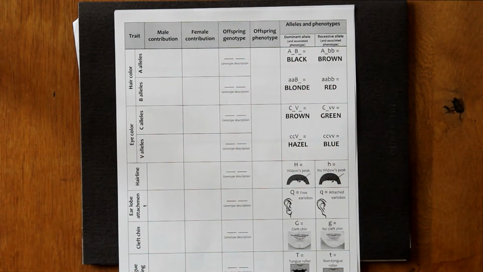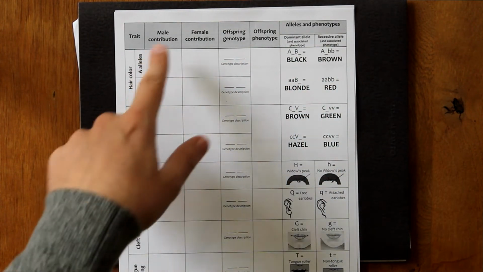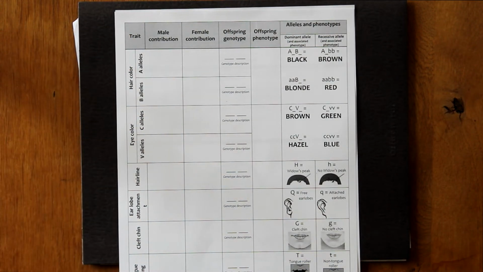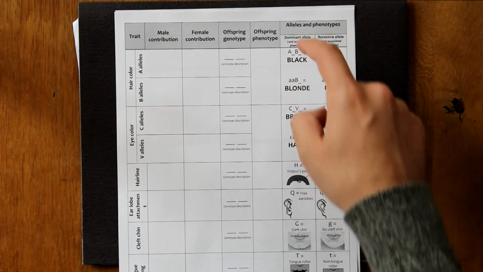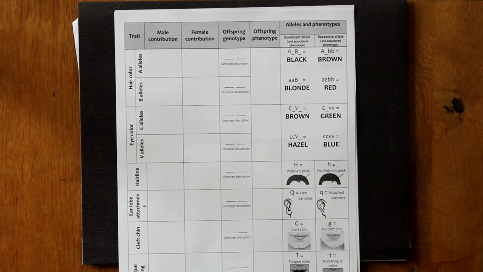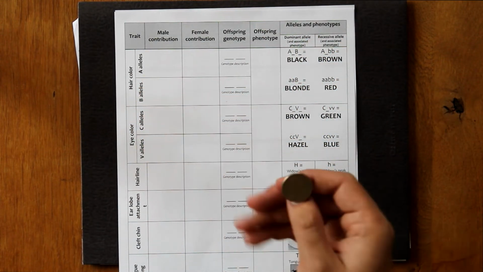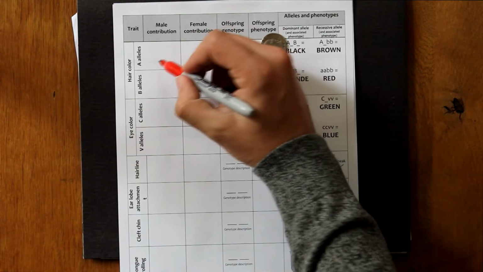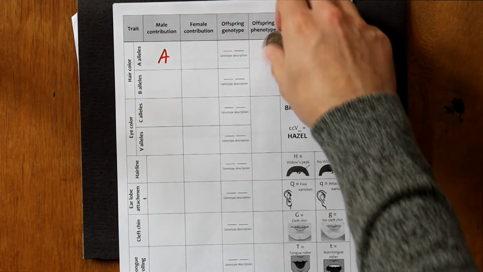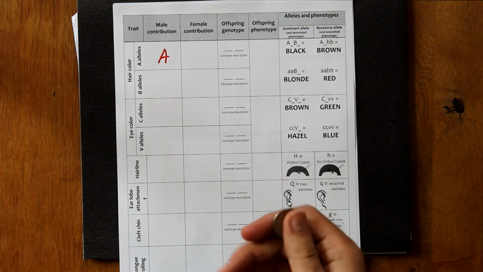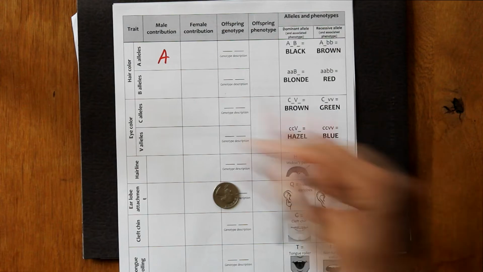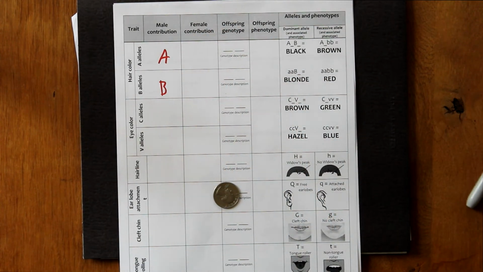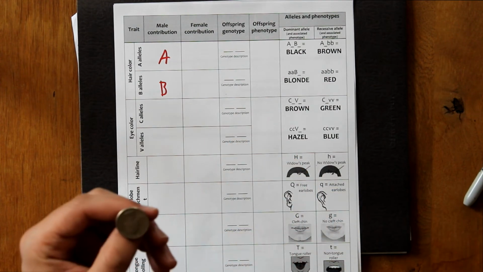Now this one, like we talked about, is already getting more complicated. With this one, with male and female contributions, we're doing hair color. Hair color has a lot of options. We've got not just black and blonde, we've got black, brown, blonde, and red. So let's do the two male contributions. For A, male is going to contribute a dominant, so a capital A. And for the B, male is going to do a capital B. Now, let's do female.